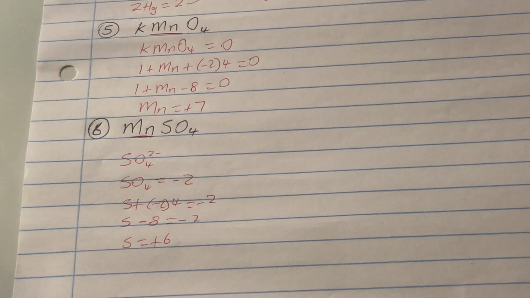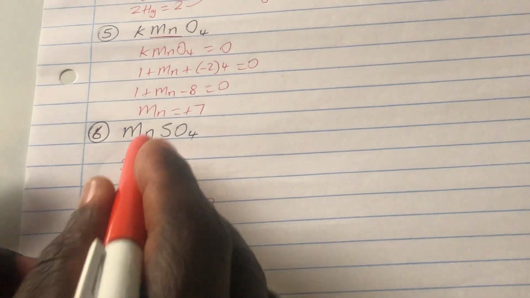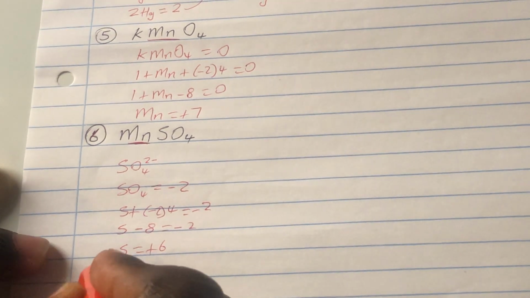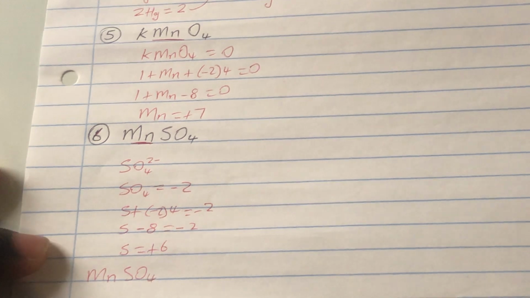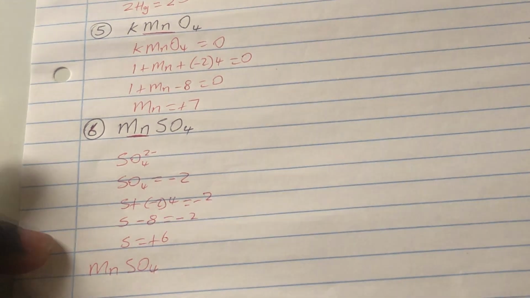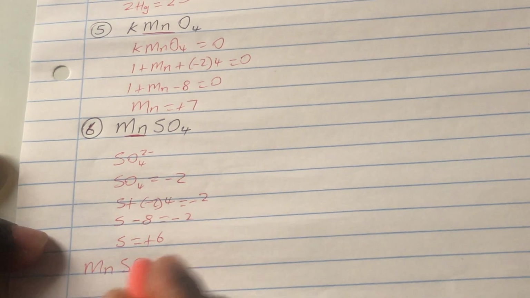But the question requires us to find the oxidation number of Mn. Let me bring this down here. MnSO4. This MnSO4 will be equal to what?